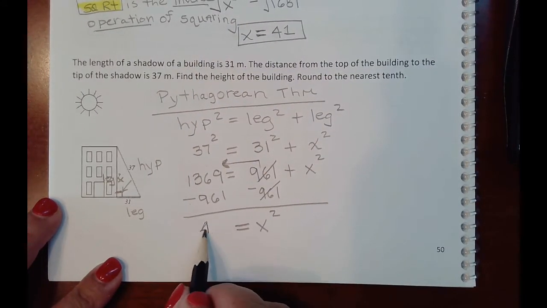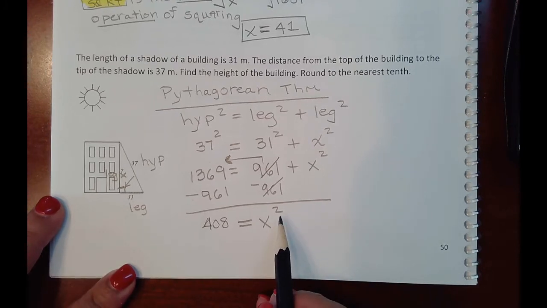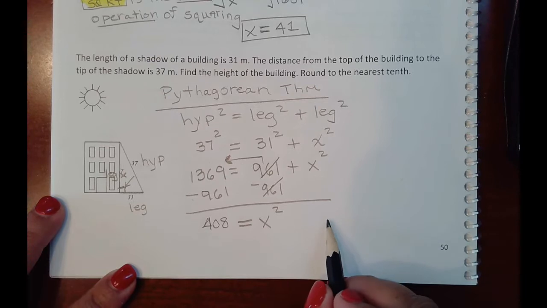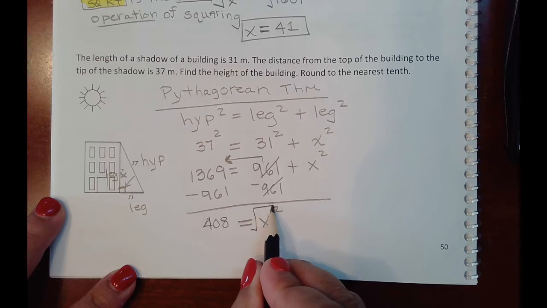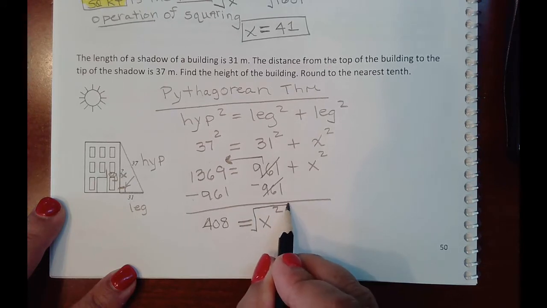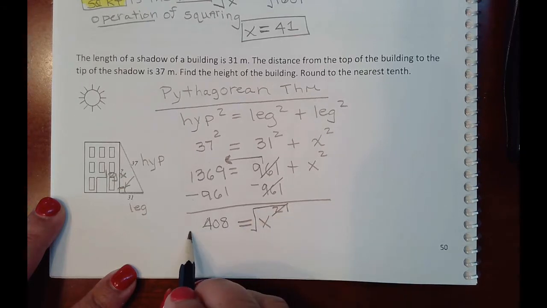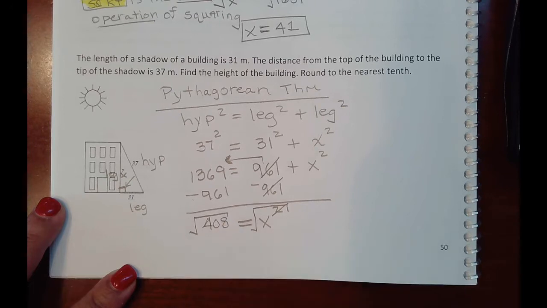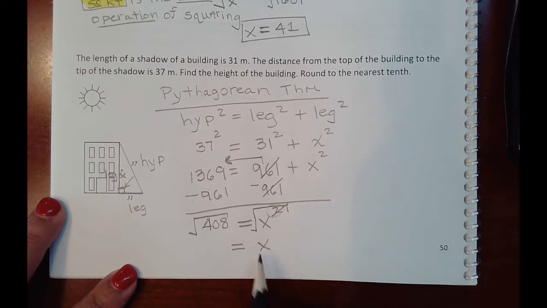Okay, and then again, the opposite operation, or what we also call the inverse operation of squaring a quantity, is the square root. Square root is the opposite operation, and therefore it undoes the square. So this square root gets rid of that. If you're going to take a square root on the right side, you must also take a square root on the left side. Always do the same operation to both sides. So out comes the x because the square root has done away with that square.